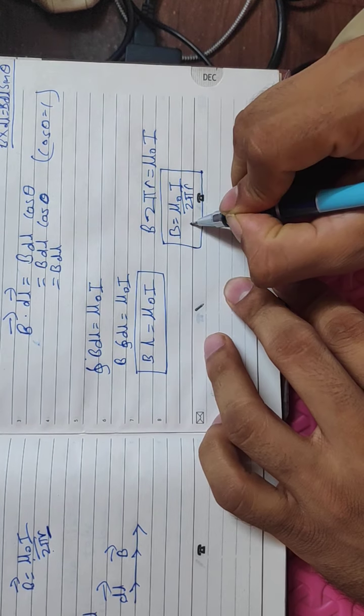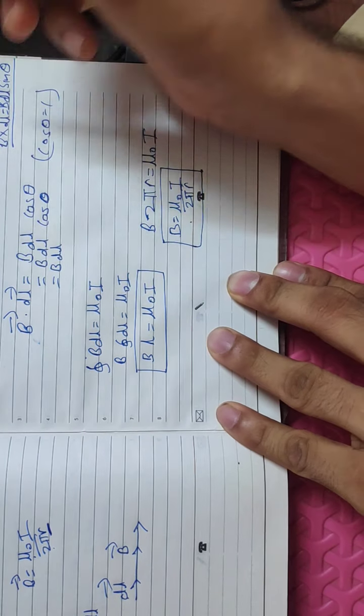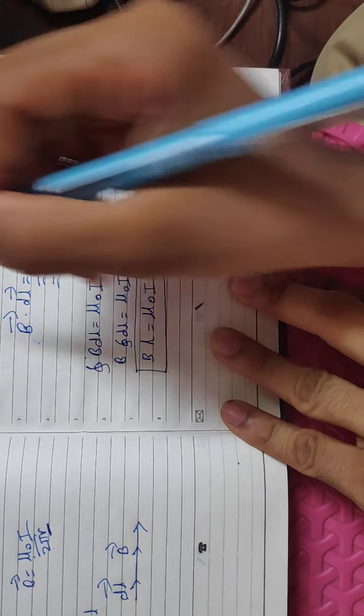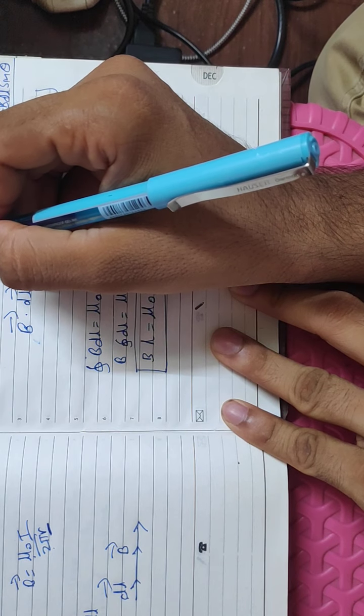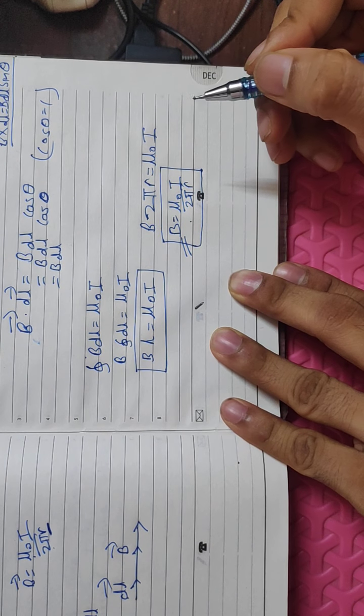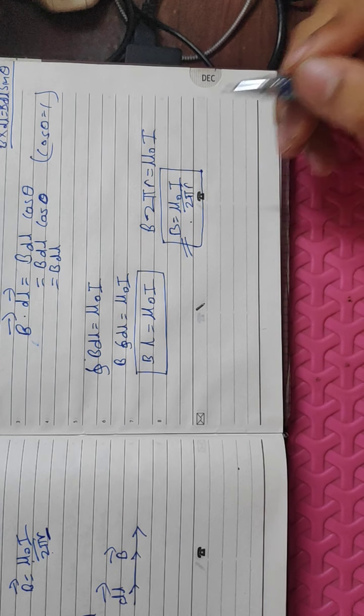Now can you compare this with the magnetic field that we had got due to Biot-Savart's law? Both are the same, mu 0 I upon 2 pi r, mu 0 I upon 2 pi r, which means that this law is correct. Okay, I hope you all have got it. You all would have understood it.